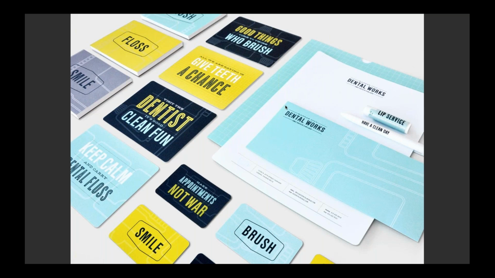And the color palette kind of helps this clean mouthwash look. Some people have a problem with the yellow for a dentist, but it's very bright and cheery and kind of friendly, right?